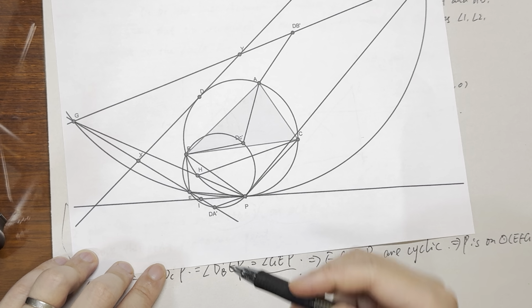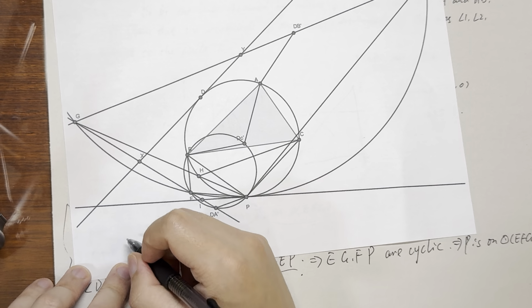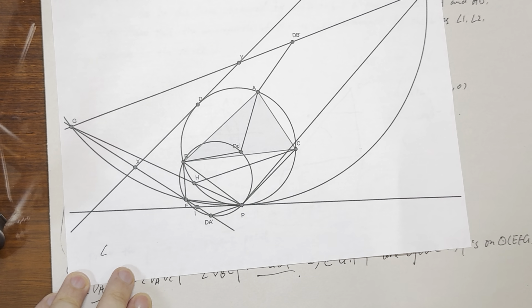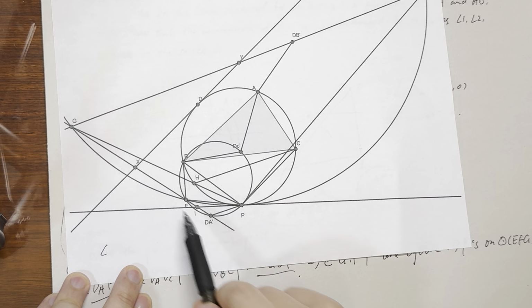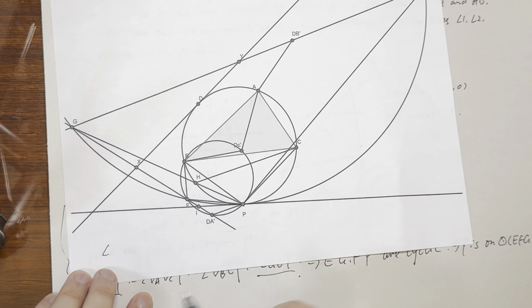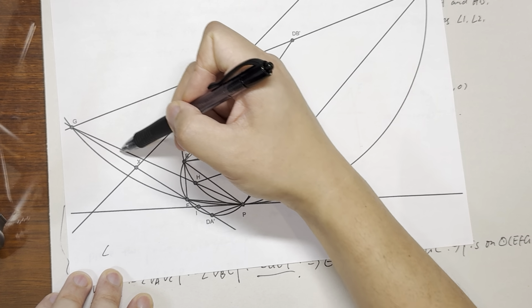right? And then we connect GP. So we know that, you see, this is a tangent line, right? I call it PI, right? It meets GDA' at the point I. So this is a tangent line, and this is a chord, right?